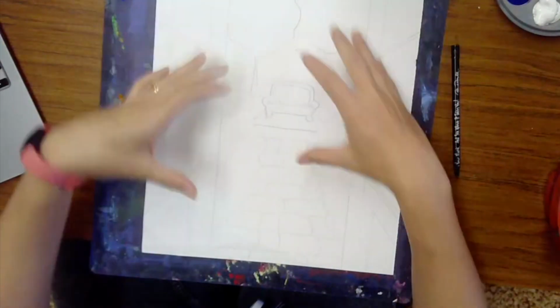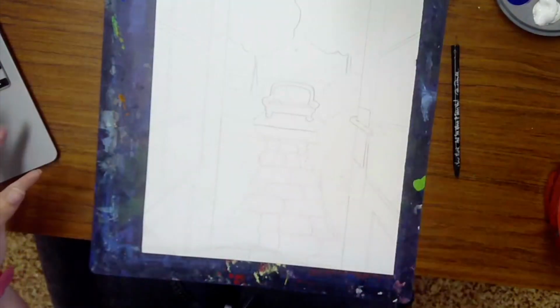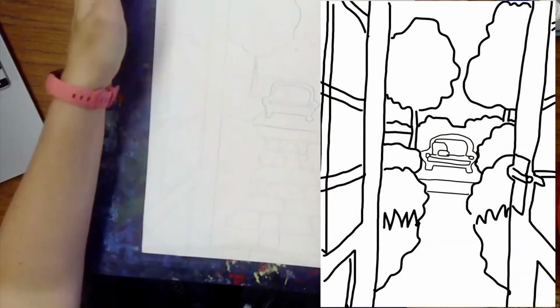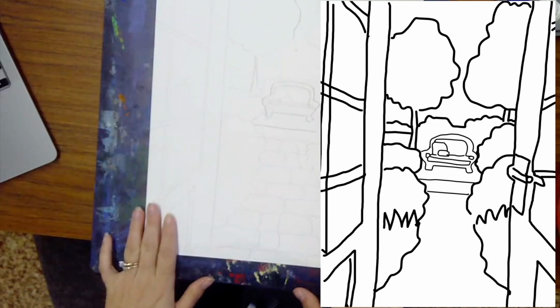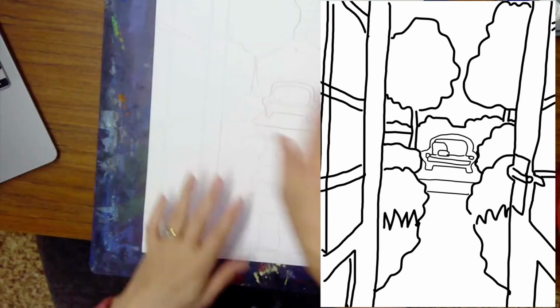My landscape here, I'm looking through two French doors. So I have French doors in the foreground, moving back into space. I have a horizon line behind a little bench and then some bushes in the back.